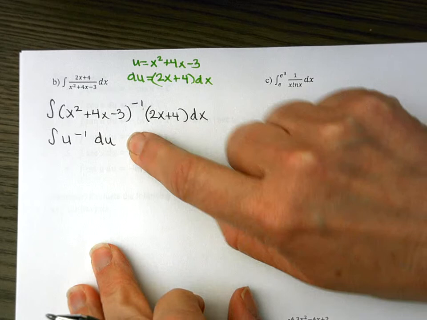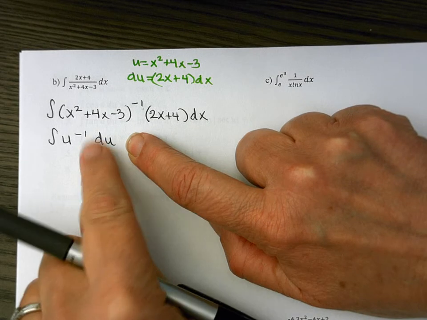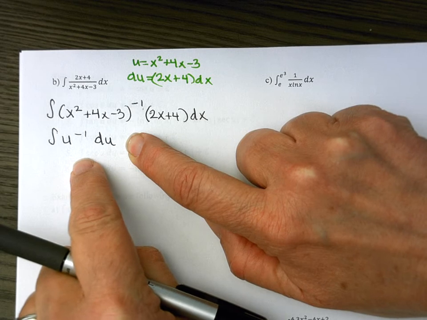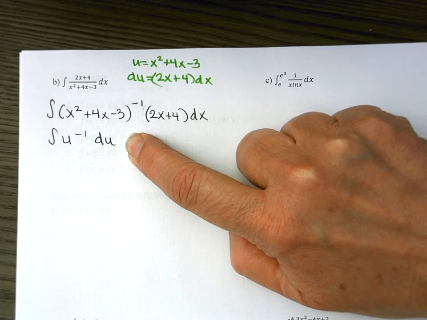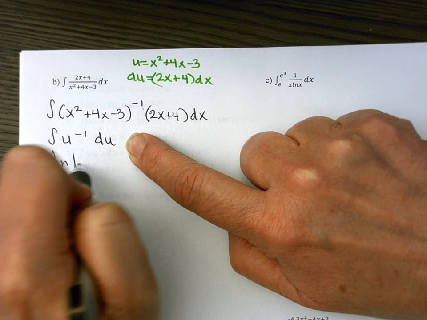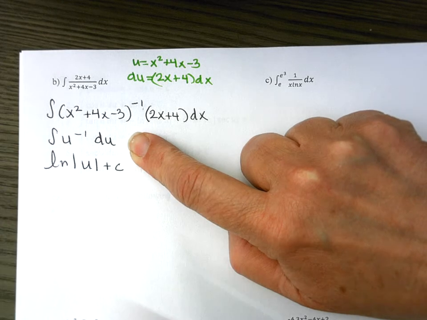And then I run down my list. Can I do power rule? No, because if I add 1, I will get a 0 power, and I cannot divide by 0. Is it a trig rule? No. So then it must be natural log. So then this will be the same as the natural log of the absolute value of u, and then plus c.